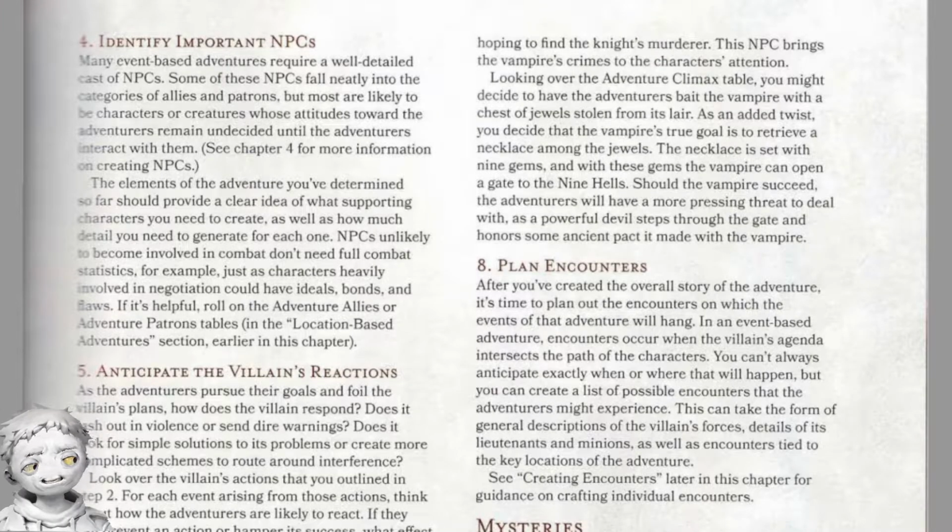If the adventurers pursue their goals and foil the villain's plans, how does the villain respond? Does it lash out in violence or send dire warnings? Does it look for simple solutions to its problems or create more complicated schemes to route around interference? Look over the villain's actions that you outlined in Step 2. For each event arising from these actions, think about how the adventurers are likely to react. If they can prevent an action or hamper its success, what effect does that have on the villain's overall plan? What can the villain do to compensate?